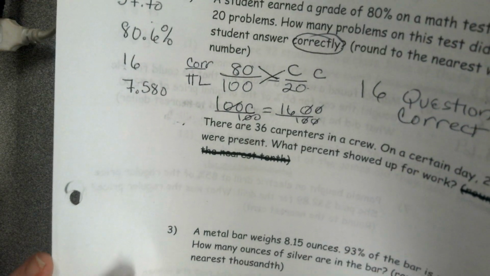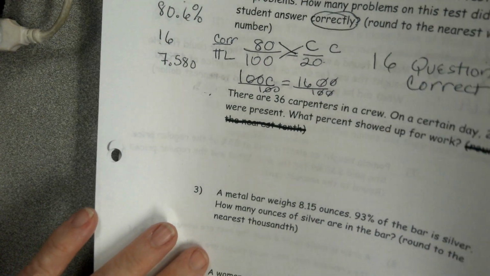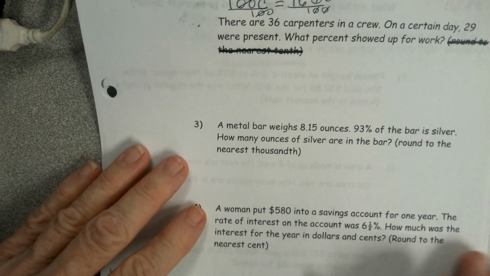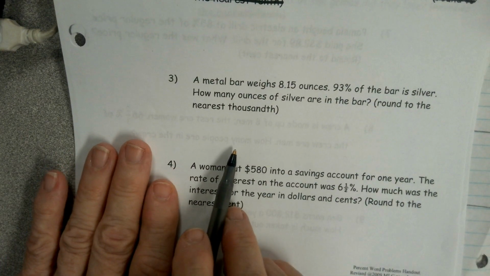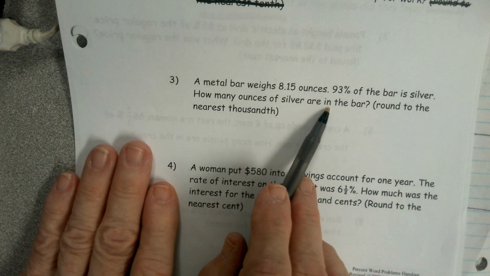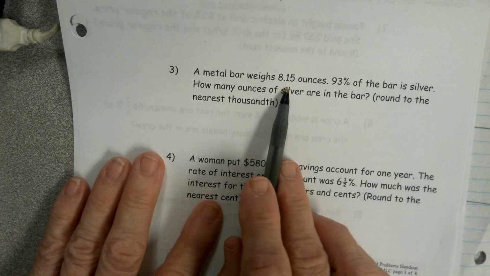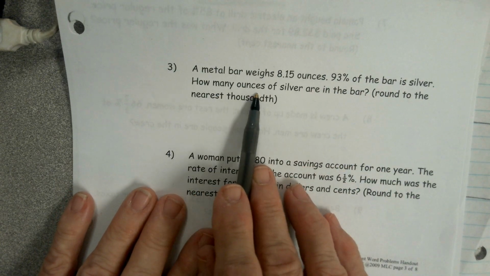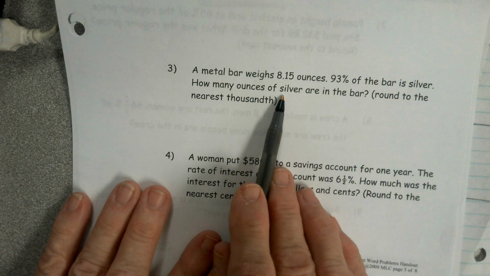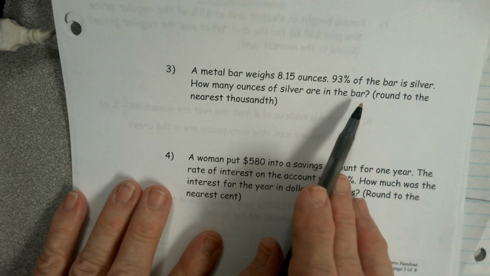Okay. I'm going to let you figure this one out yourself. This is another one. We have this. A metal bar weighs 8.15 ounces. We have the percent. How many ounces of silver are in the bar?